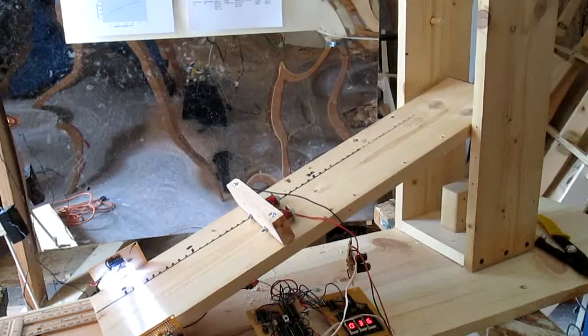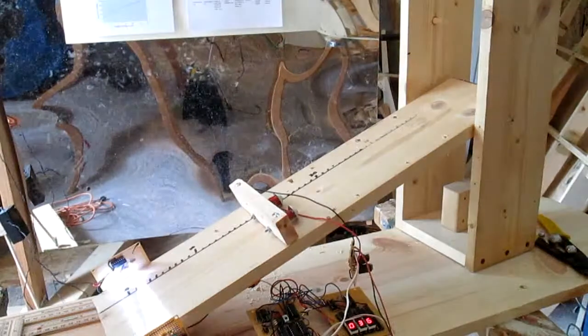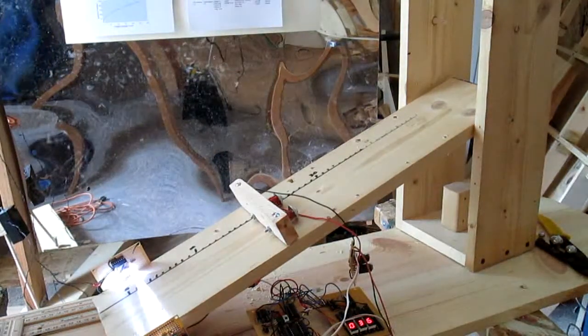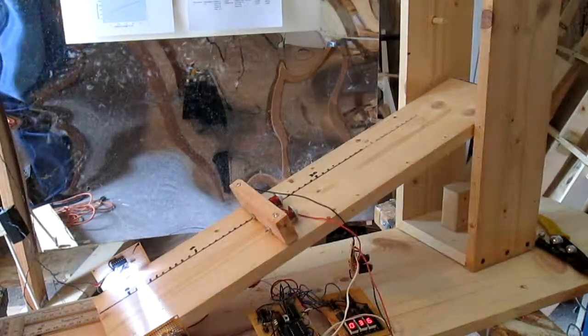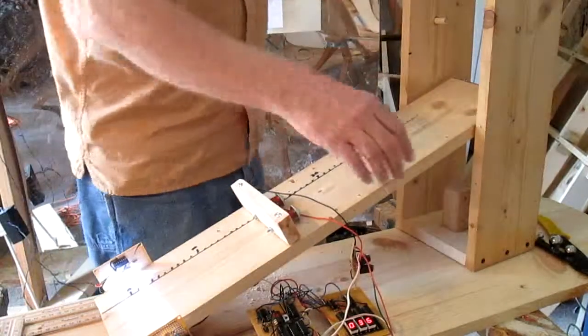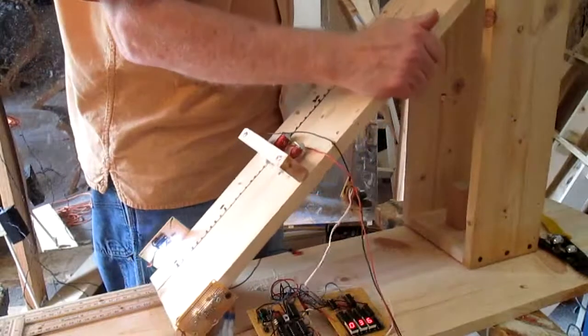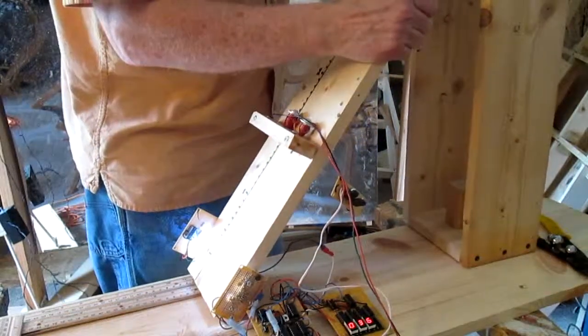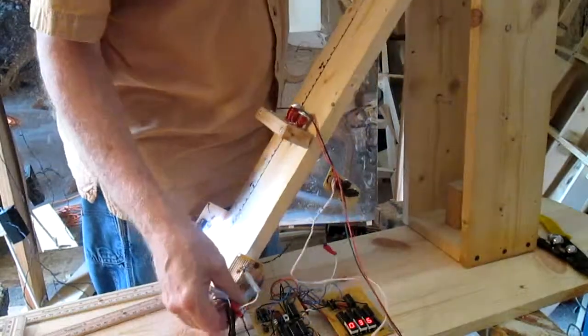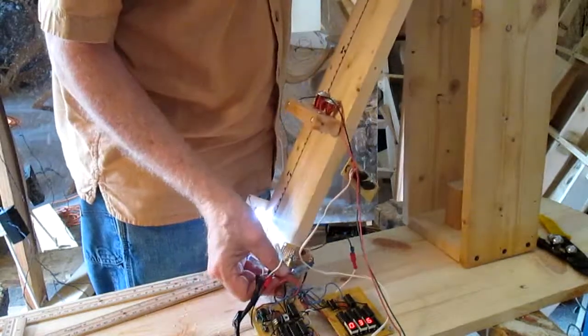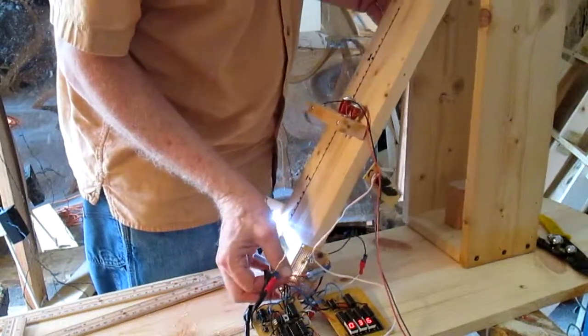Now, let's go on and let's try one final thing, and that is we're going to raise the ramp to drop it as close to vertical as we can.